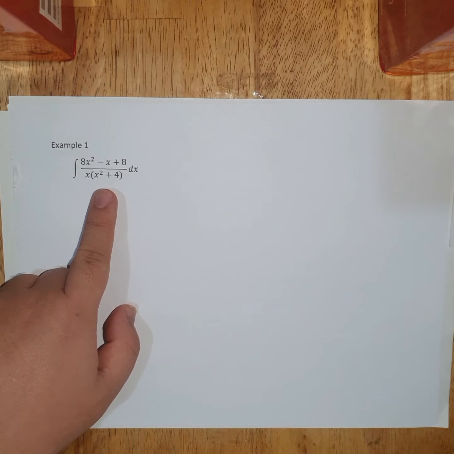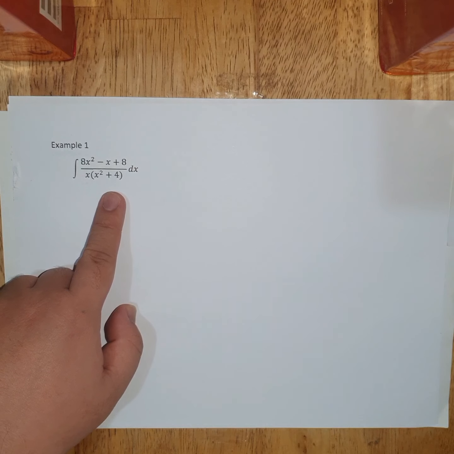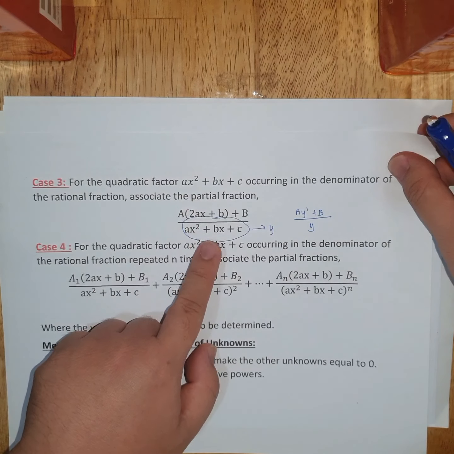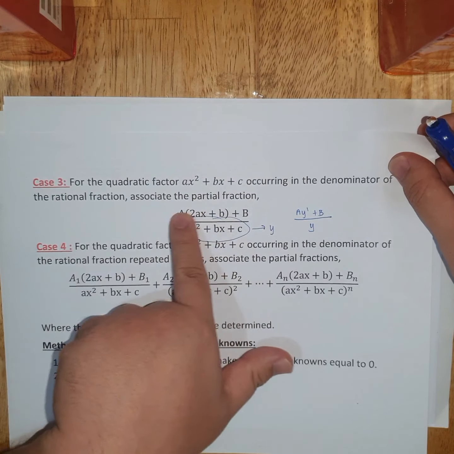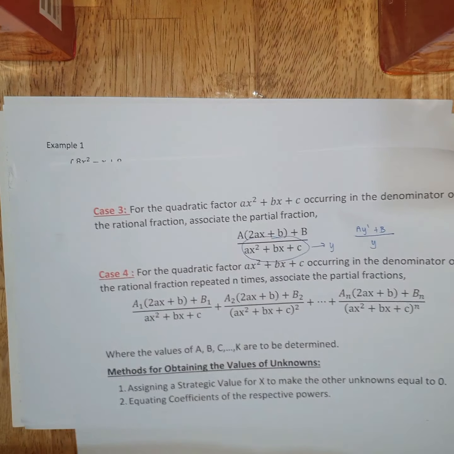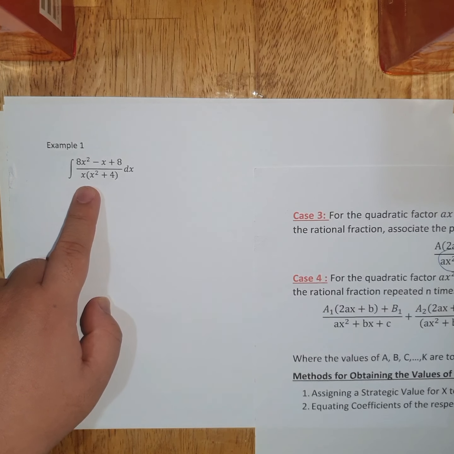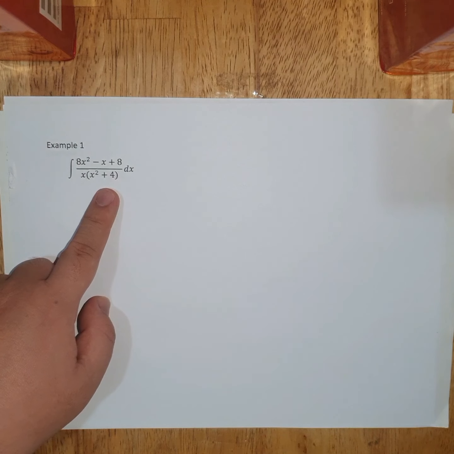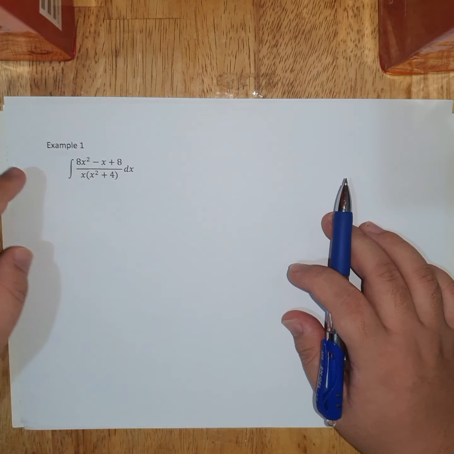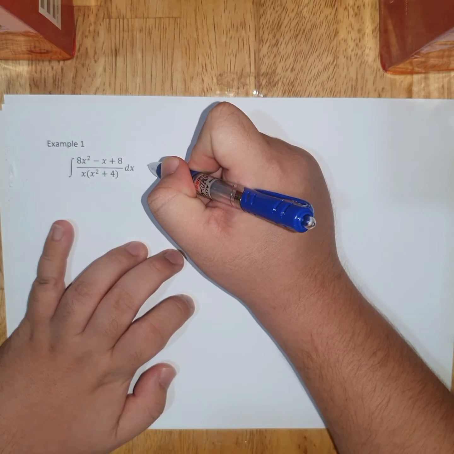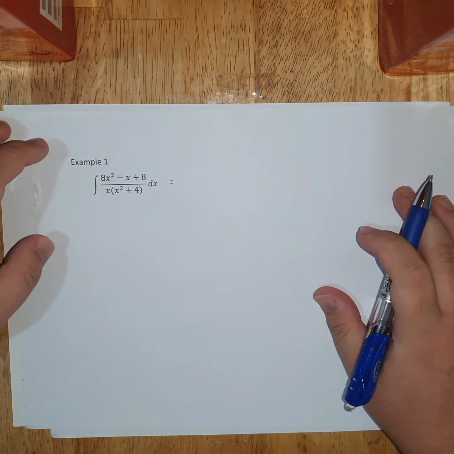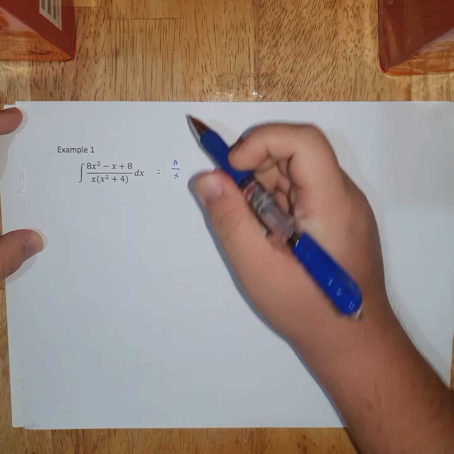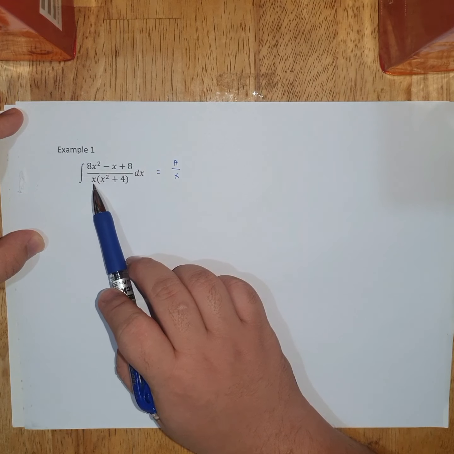So, pwede natin gamitin yung formula nung sa quadratic factor na partial fraction na itong formula to. Okay? So, for this one, combination siya ng linear na non-repeated and quadratic na non-repeated. Okay? So, our partial fraction or decomposition can be a all over x, pertaining dun tayo dun sa first linear natin na factor.